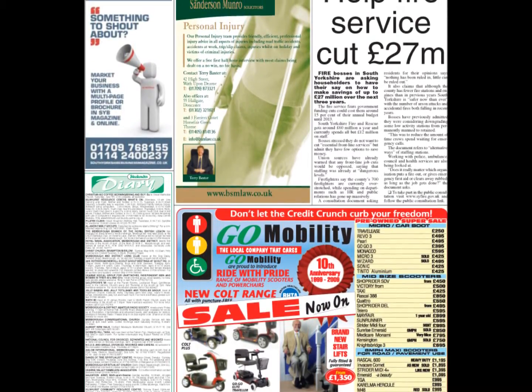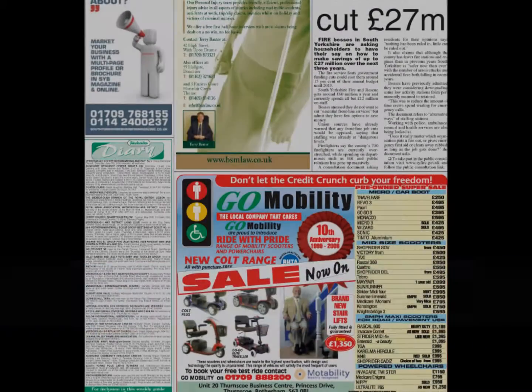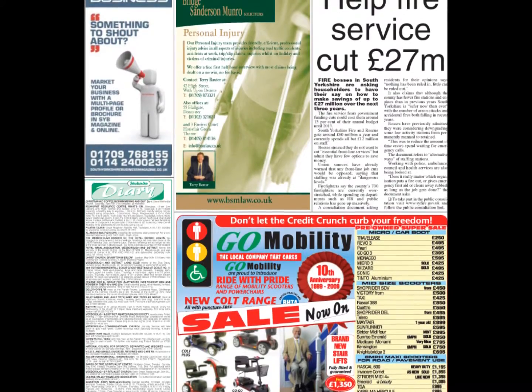The body text is in a small font and uses columns. Borders are used on this page to separate the adverts and the article from each other, making it easier for the reader.